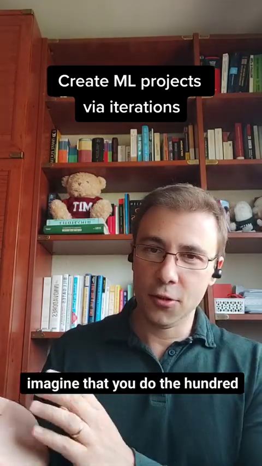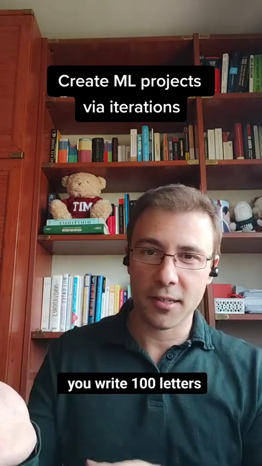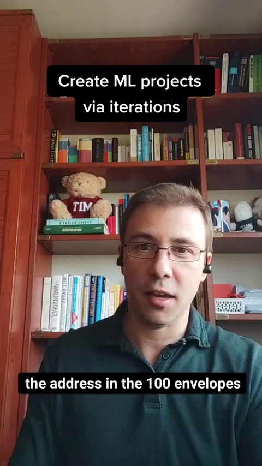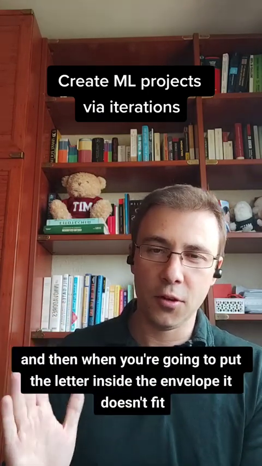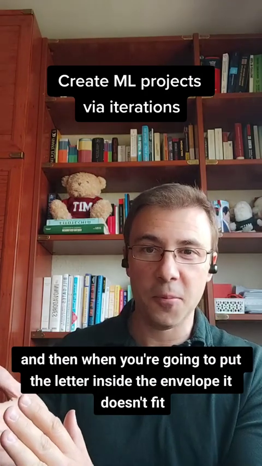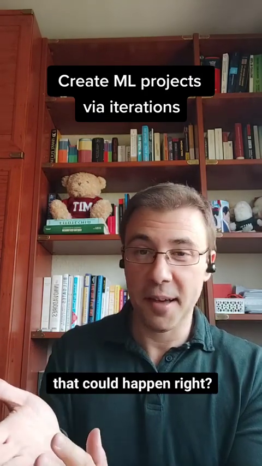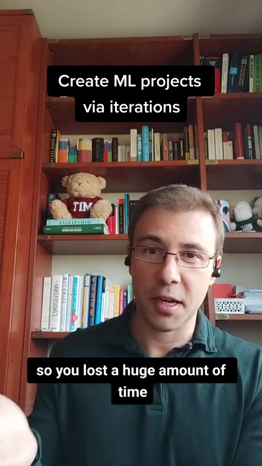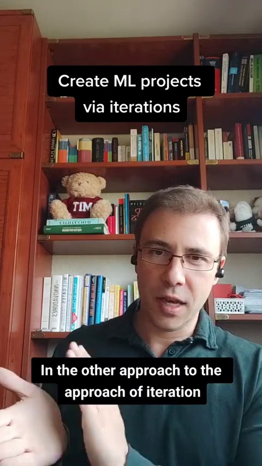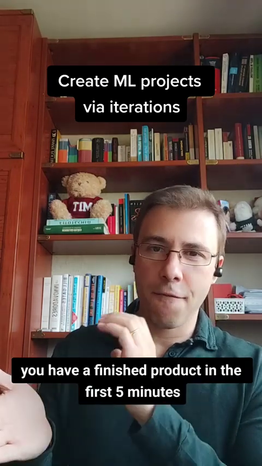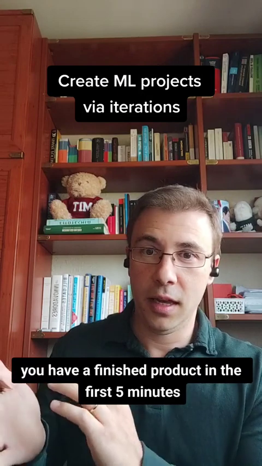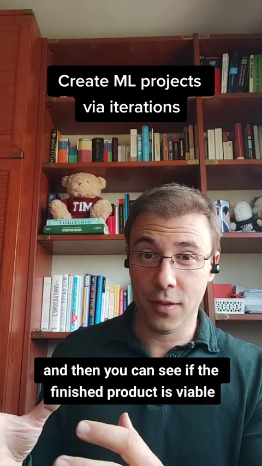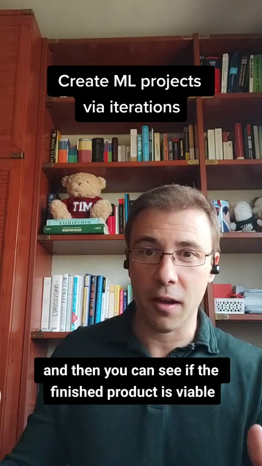Imagine that you write the 100 letters, you write the address in the 100 envelopes, and then when you're going to put the letter inside the envelope, it doesn't fit. That could happen, right? It doesn't fit. So you lost a huge amount of time. So in the other approach, in the approach of iteration, you have a finished product in the first 5 minutes. And then you can see if the finished product is viable, right?